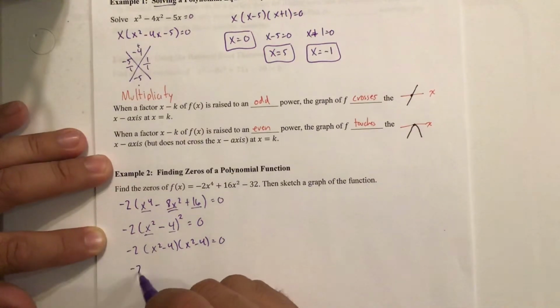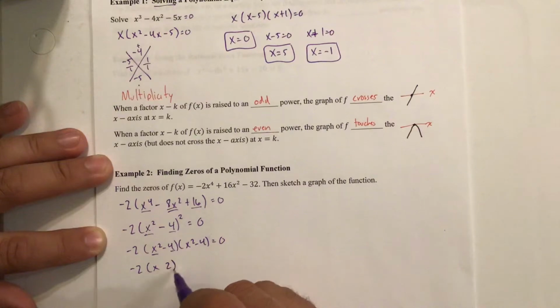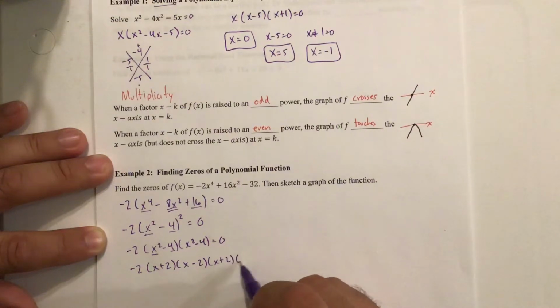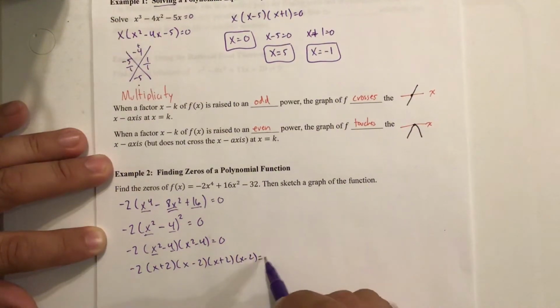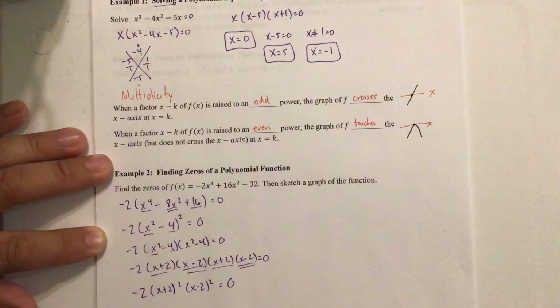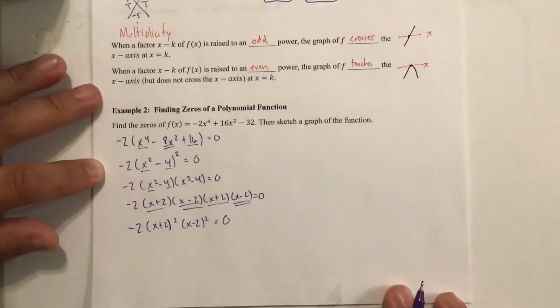Again, this is going to be the square root of that, plus and minus, and this one's the exact same, so it's going to be x plus 2, x minus 2. Now we notice that these are together, so -2, this would be x plus 2 squared. There's this one, so it's going to be x minus 2 squared, since there's two of them. And right now, that's where we're at.